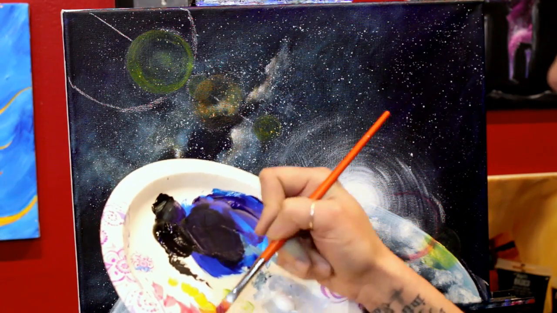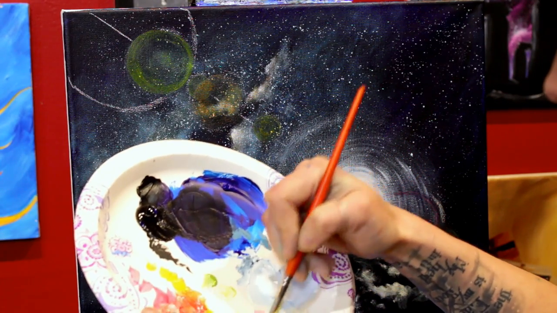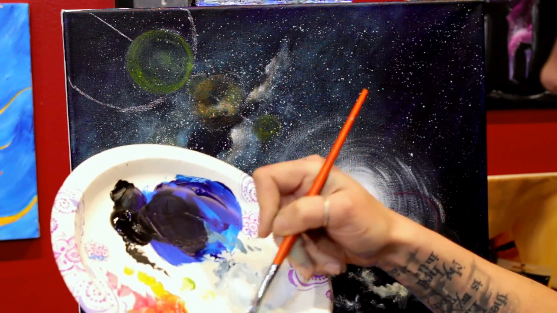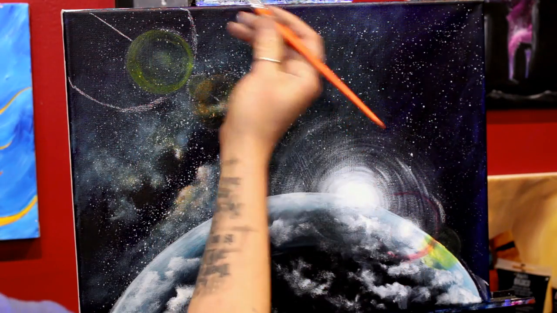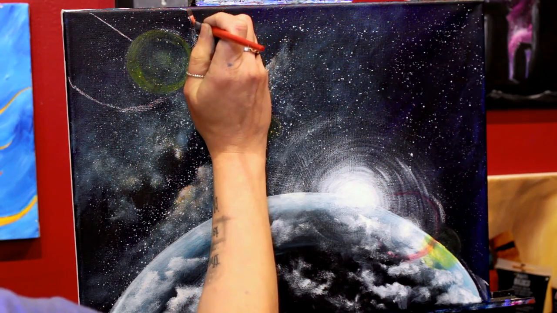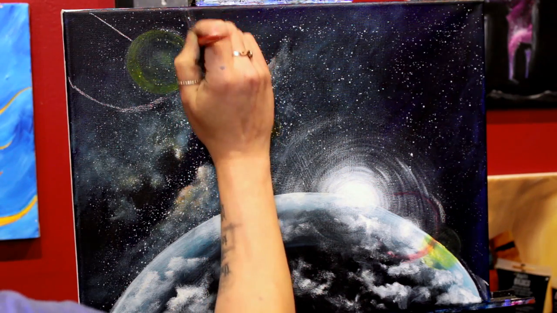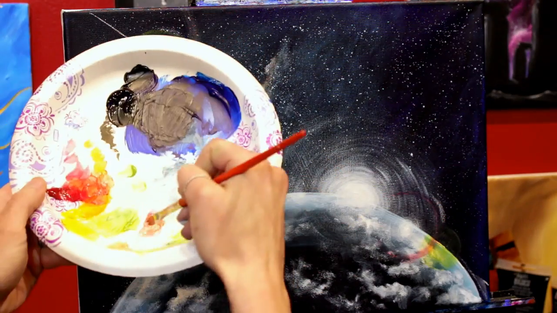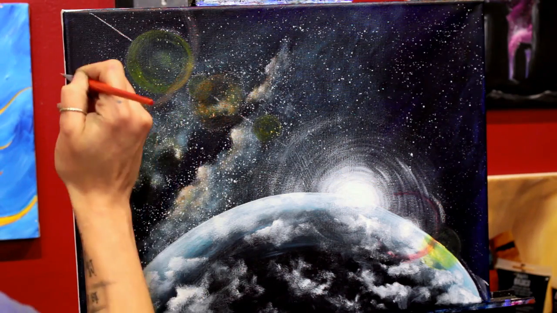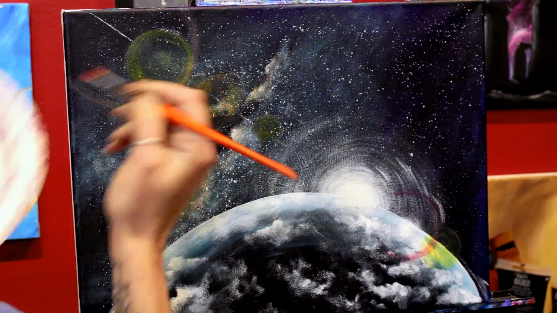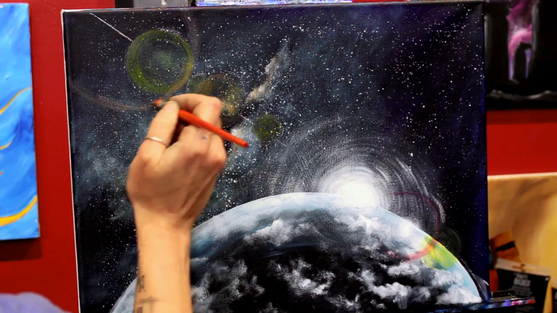I'm gonna get some of this red. I still have the yellow on here, so it's still gonna be slightly orange. And I'm gonna get quite a bit of medium. And this one isn't a full circle that's painted in, it's just an edge, kind of like this one here. So I'm gonna use the edge of my brush and kind of work back and forth like that. If you get a hard line you can't dust out, just grab a tiny bit of matte medium and that will help.